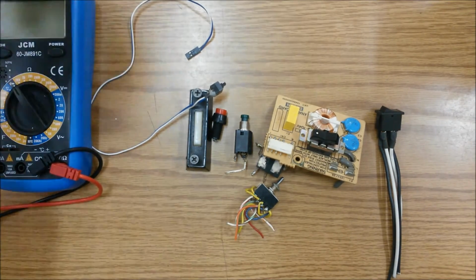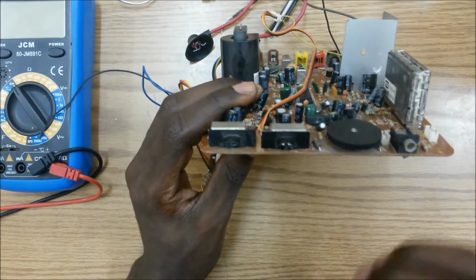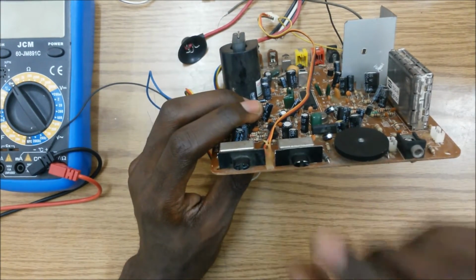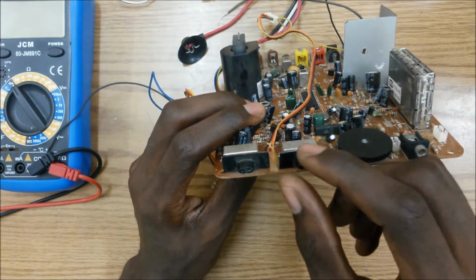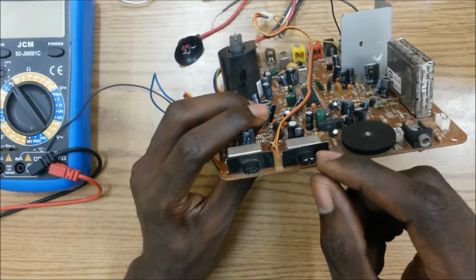As I was saying, there are a number of ways in which switches can be represented. Here I have a slide switch. We can go to the center where there is no connection, then get a connection to the right, go back to the center, and get a connection to the left.